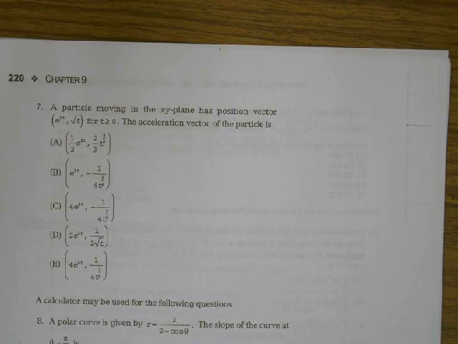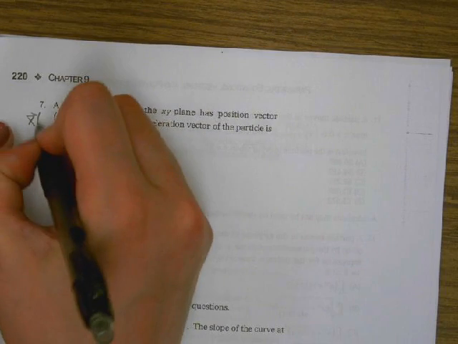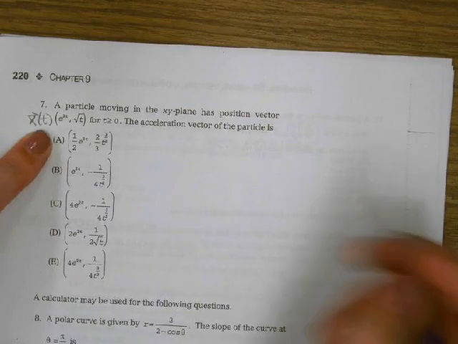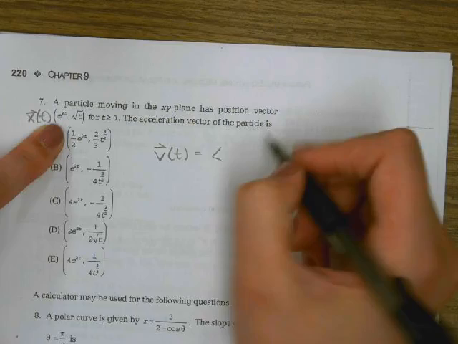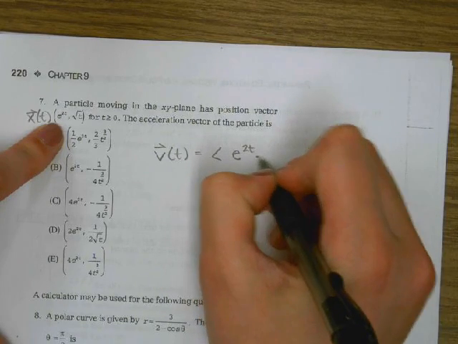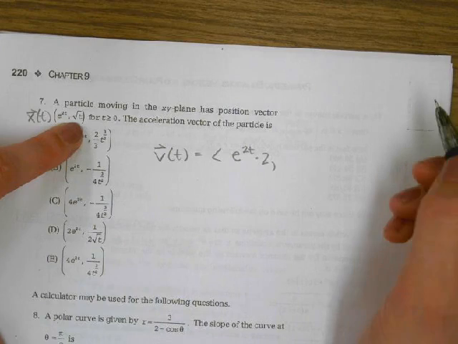All right, the particle is moving as a position vector. We want the acceleration vector, so that means that we need to have the second derivative. So this is x of t right here. V of t is going to be e to the 2t times 2. I'm going to think of this as t to the positive 1/2.